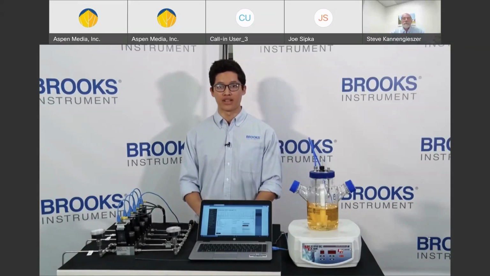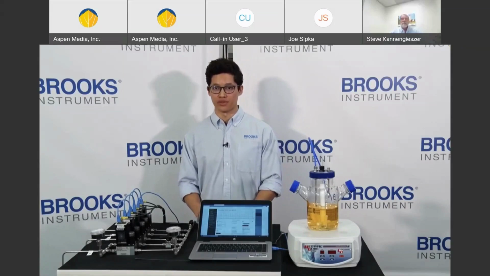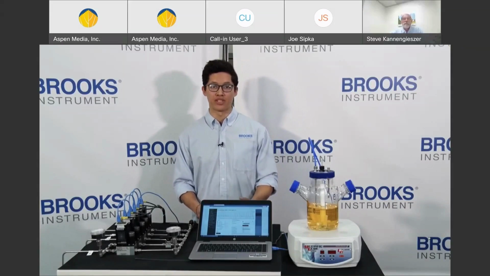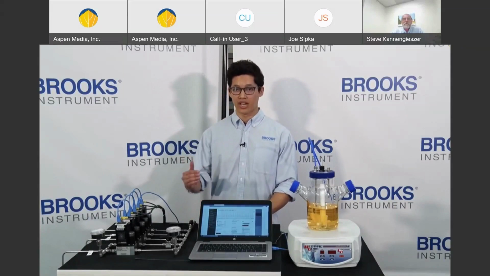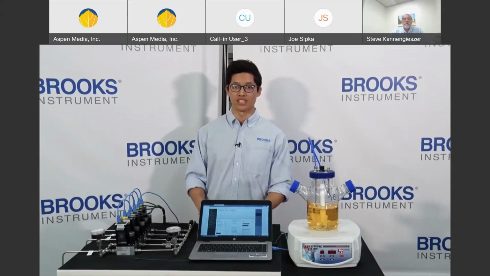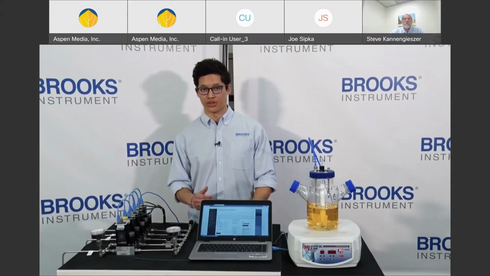Well, turndown is defined as the maximum usable controllable range of a device. For example, if you have a device with a maximum full-scale flow of, say, 100 cc's per minute and a minimum controllable flow of 2 cc's per minute, that would be a 50-to-1 turndown ratio.